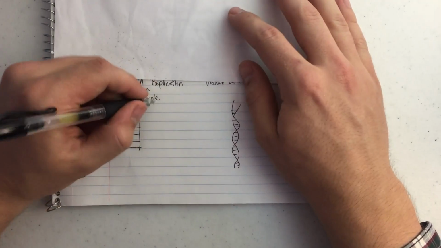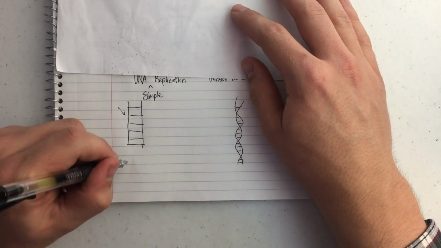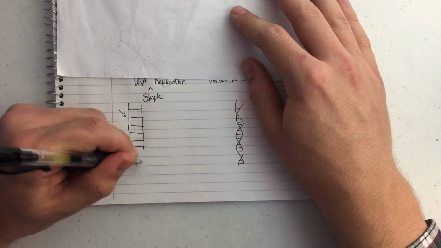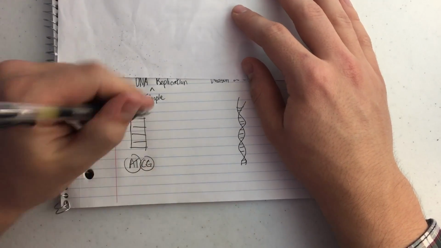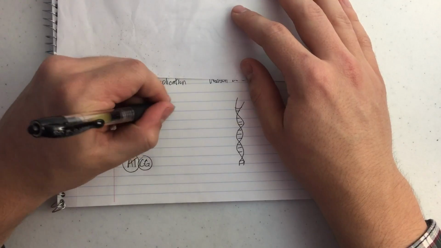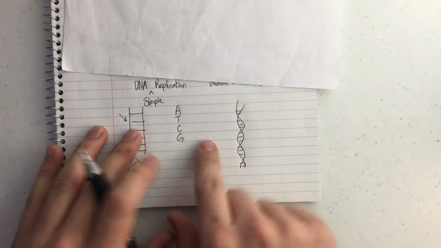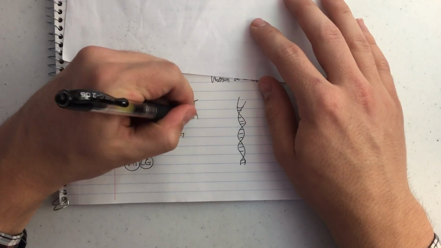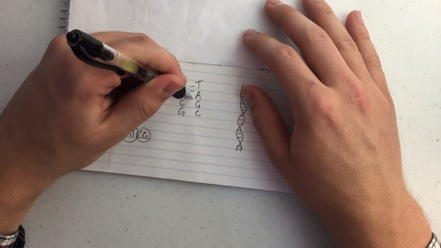And remember its structure: we have the phosphate sugar backbone on the outside, but then the bases bond: A, T, C, and G. So we know that C and G, and A and T go together. So if I have the simple sequence of A, T, C, and G, what's the other side? The other side is going to be T, A, G, and C. Cool. So now we have our strand of DNA.